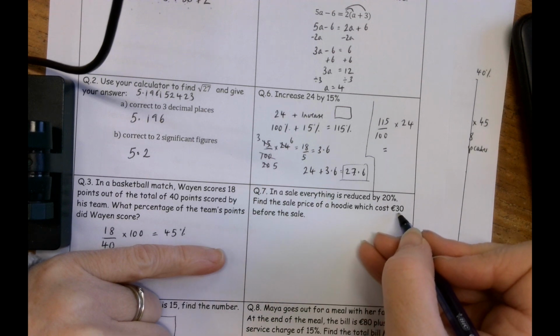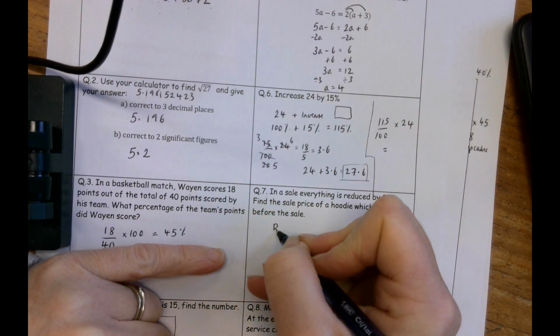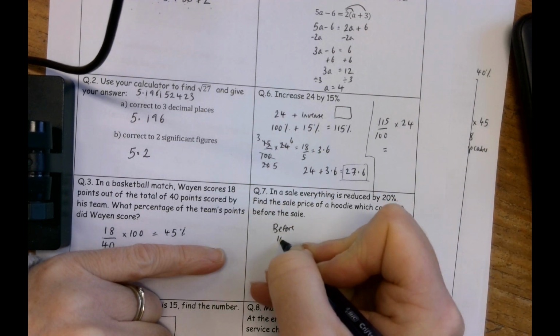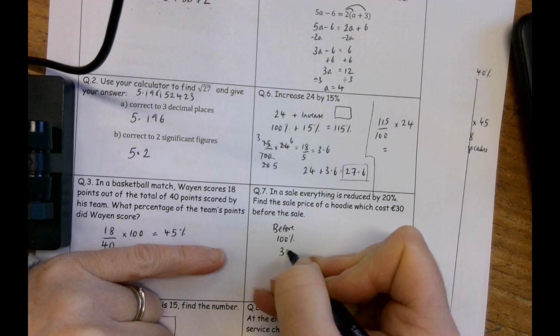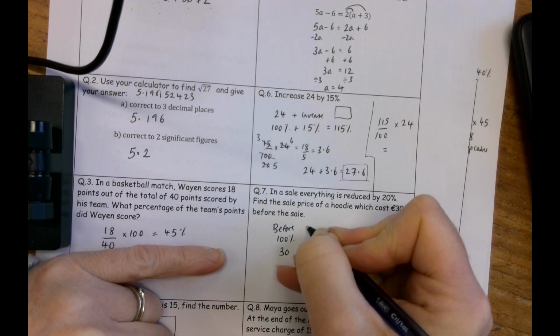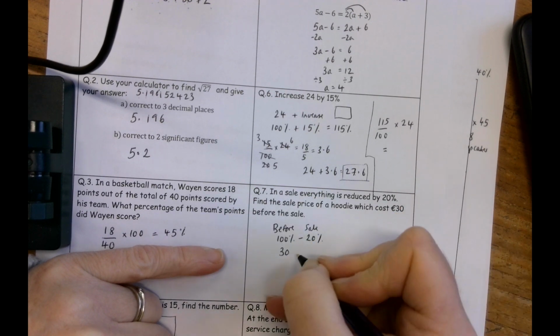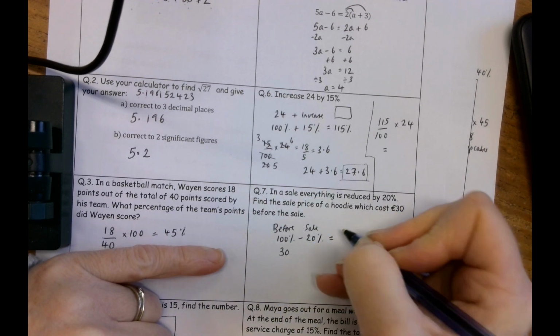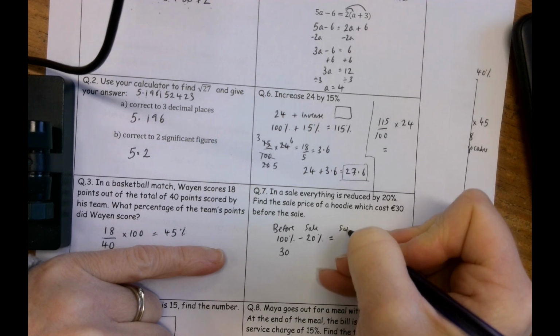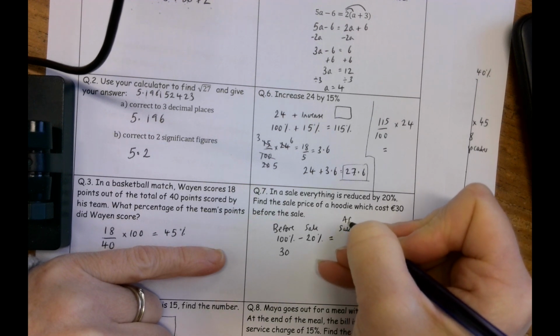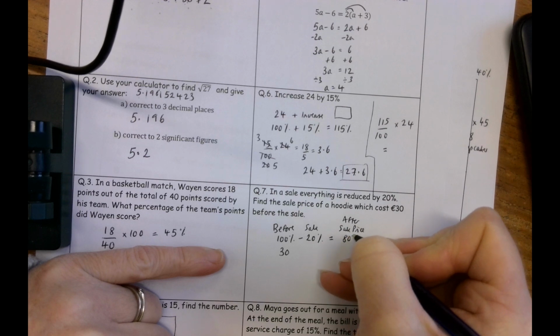Okay, in a sale, everything is reduced by 20%. Find the sale price of a hoodie, which costs €30 before the sale. So before the sale, I've got 100%, and that's 30. And then there's a reduction. So there's the sale, and then minus 20%. And then you've got the sale price, which is after. So that's going to be 80%.